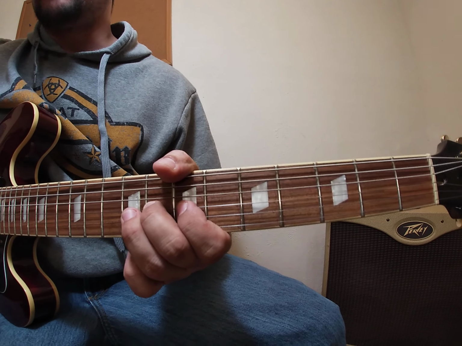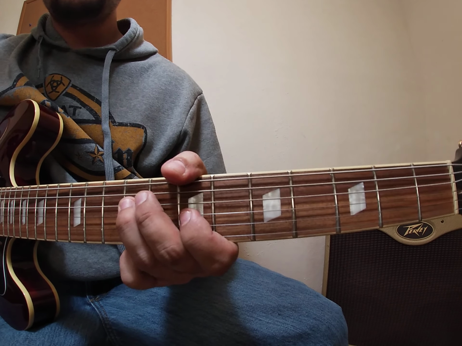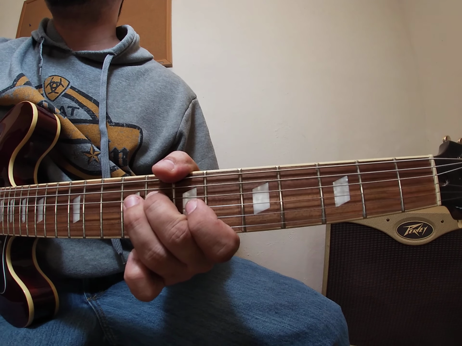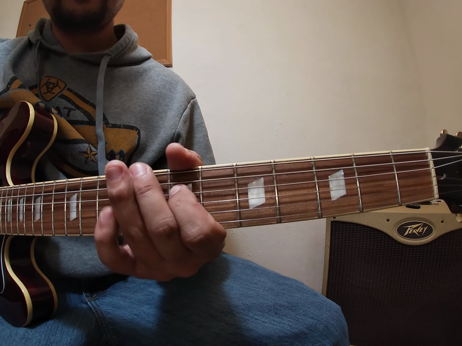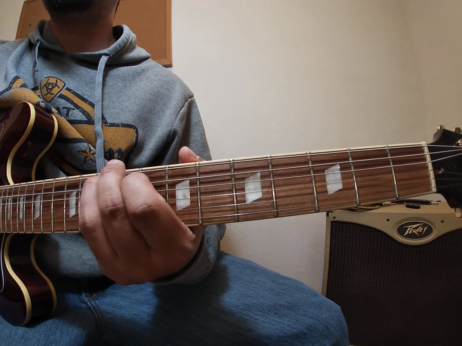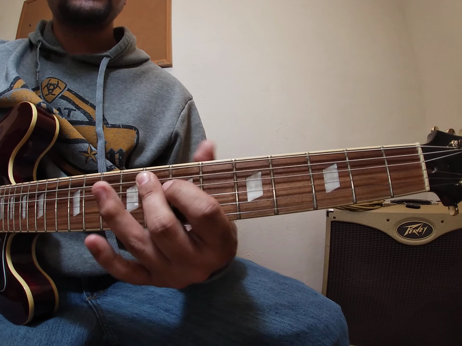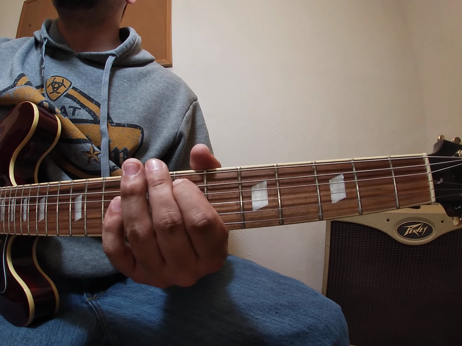back down again to our minor 3rd, our 2nd or 9th, our major 7th, chromatically down to our flat 7th, our 6th degree, 5th degree, 4th degree, minor 3rd, up to our major 3rd.